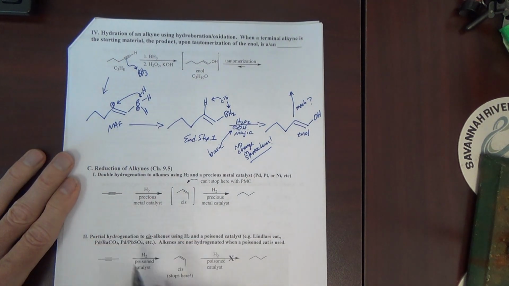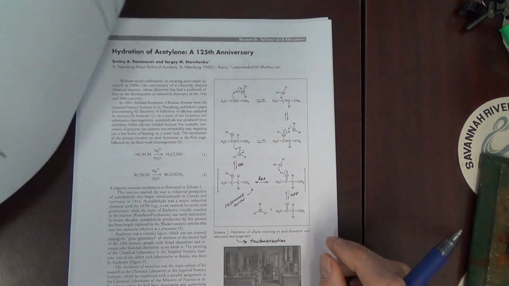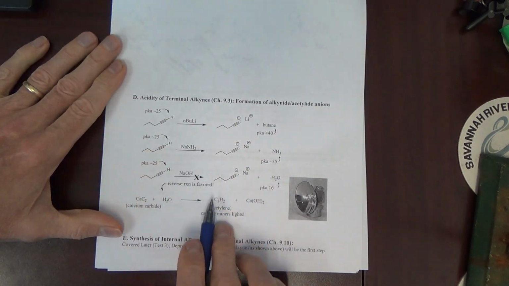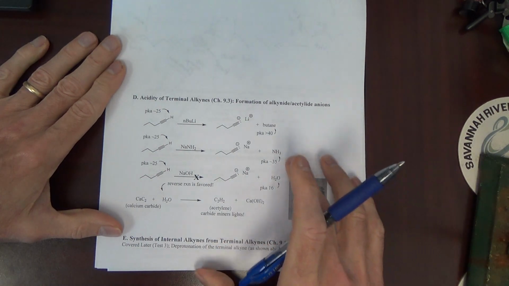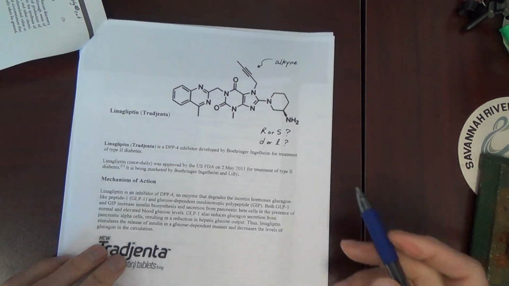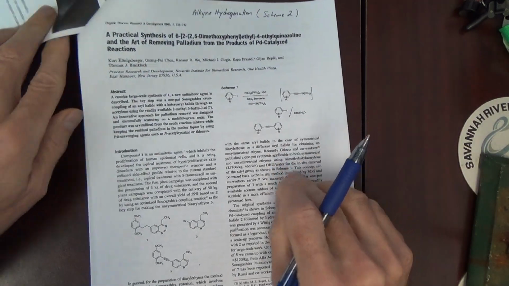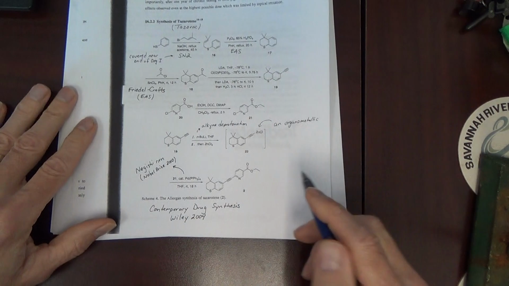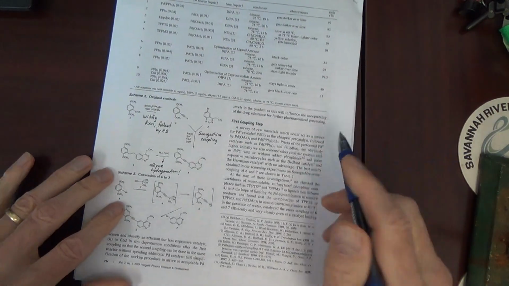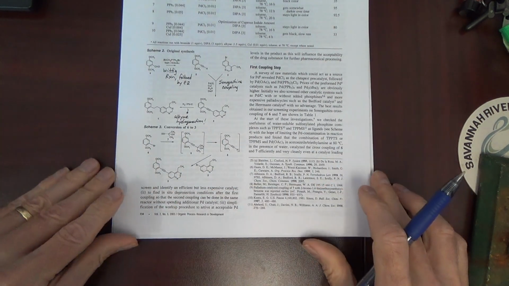In the next video, we will move to finish up the remainder of the handout, looking at reduction of alkynes, including a radical reaction, and we'll also look at the acidity of terminal alkynes, and that will finish up the chemistry of alkynes. The handout does have a few miscellaneous pages. A drug with an alkyne, another drug. You can do R and S, D or L. There's also a drug synthesis that I will refer to. And over here is an example of an alkyne reduction or hydrogenation in a drug synthesis.